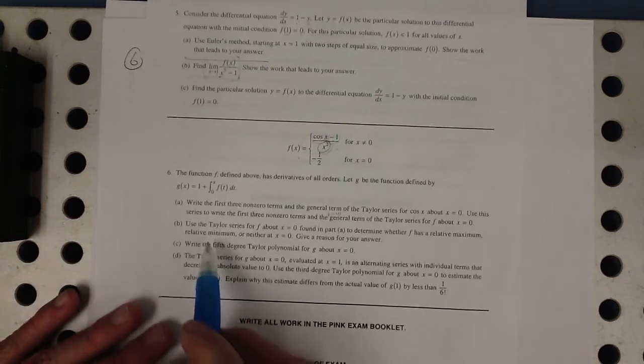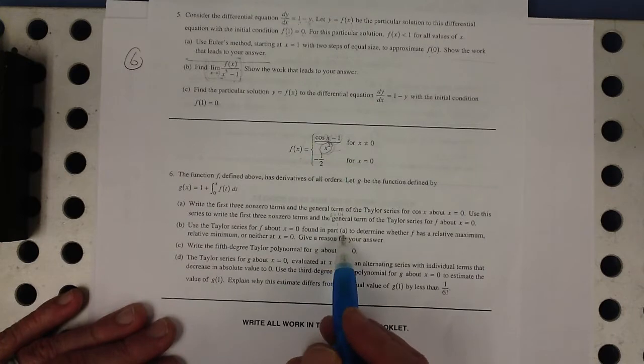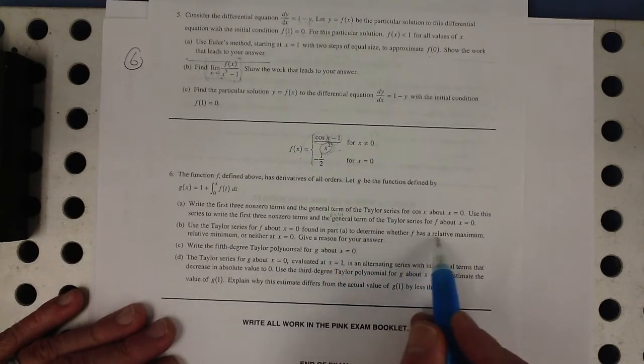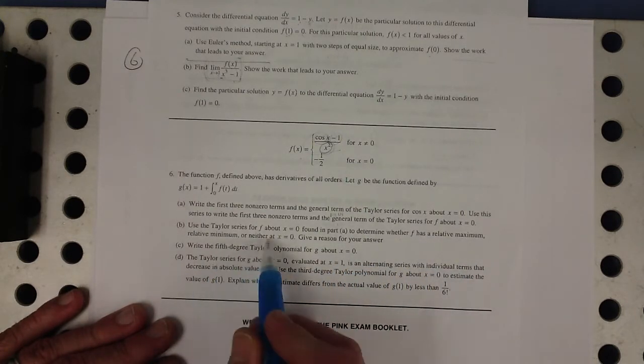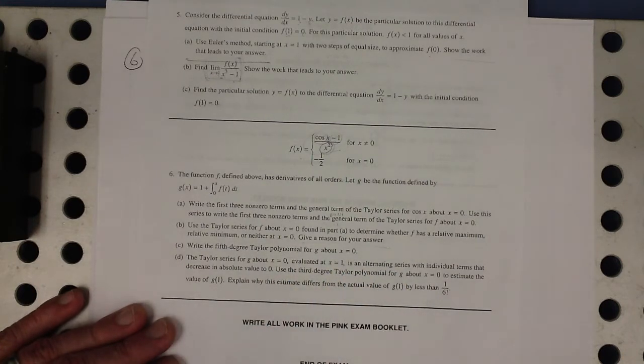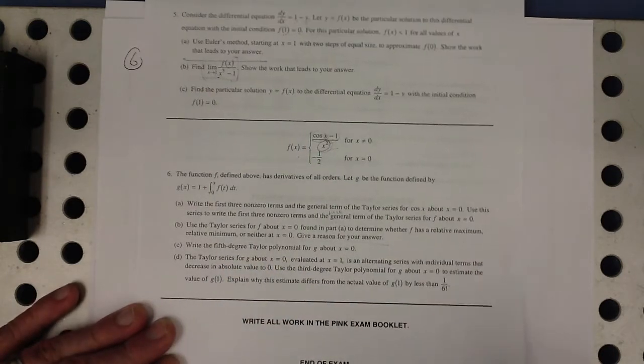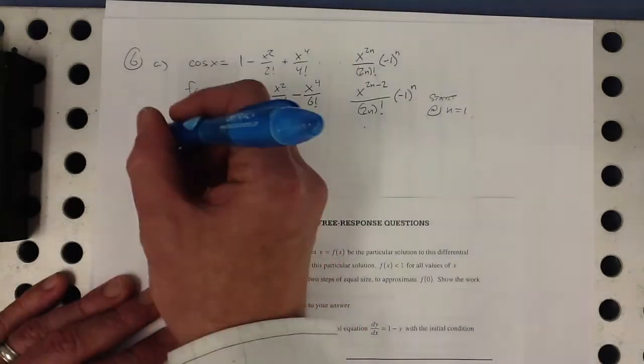Part B. Use the Taylor series for f about x equals 0 that we just found in Part A to determine whether f has a relative maximum, relative minimum, or neither at x equals 0, and then give a reason for your answer. Well, let's see. If it's got a relative maximum or minimum, then its derivative would be 0. So let's see.